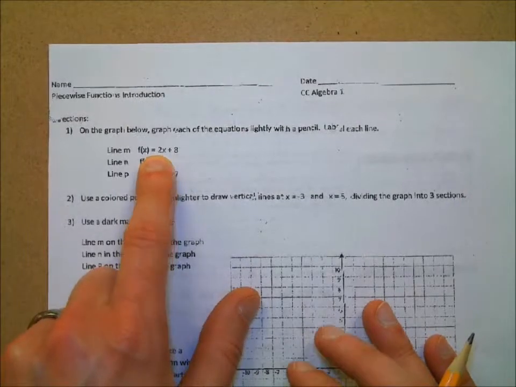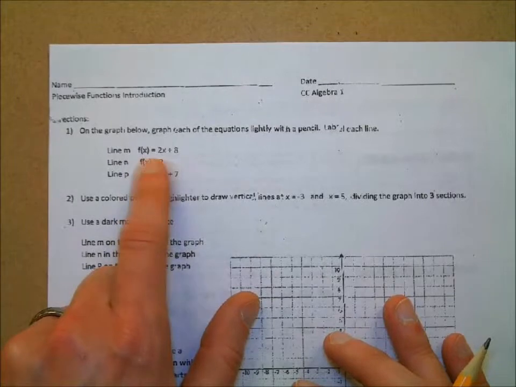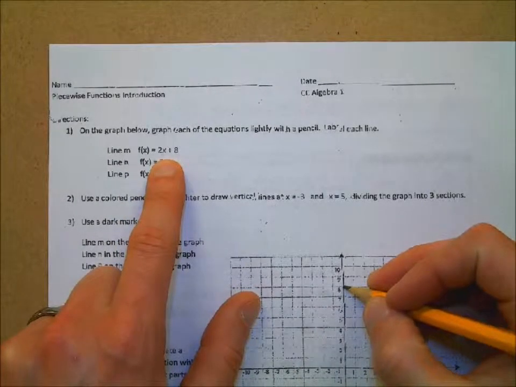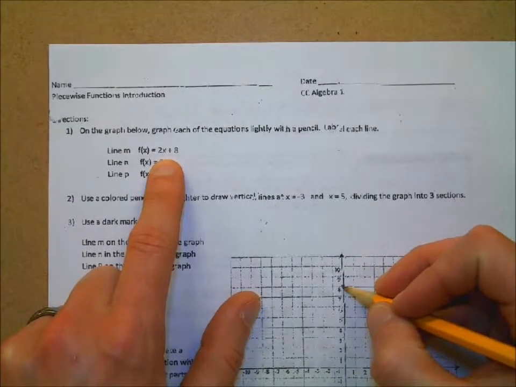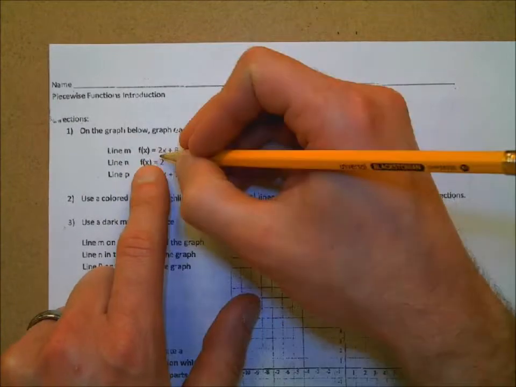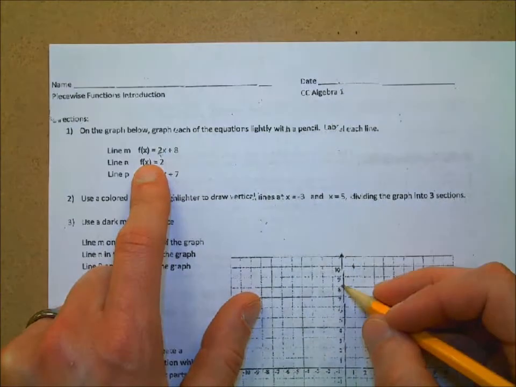What is the intercept of this line? The 8. B is the 8 here. So you're going to go all the way up to 8 on your coordinate plane and put a point. Right? And then from this point, what's our slope of this line? Up 2, right 1, as a fraction 2 over 1, right? So up 2, right 1. I run out of space, so I'll also go down 2, left 1, down 2, left 1.